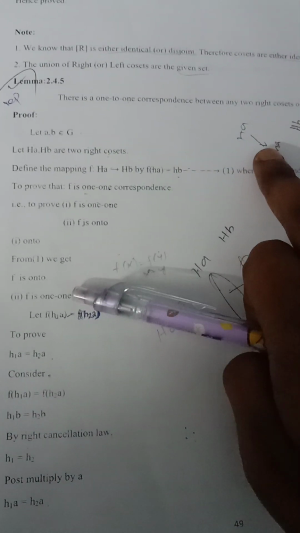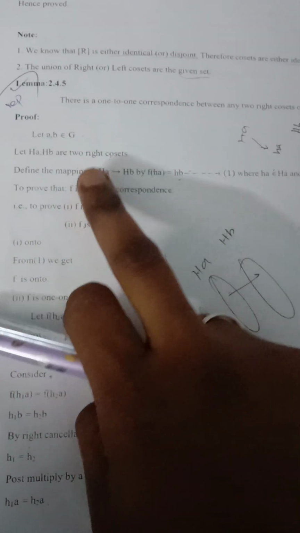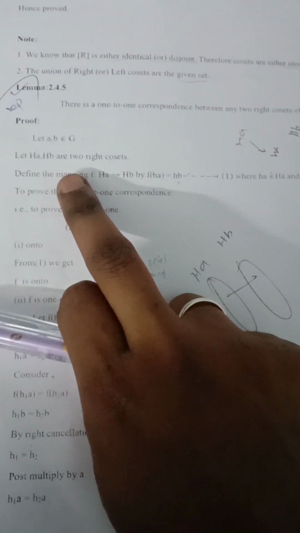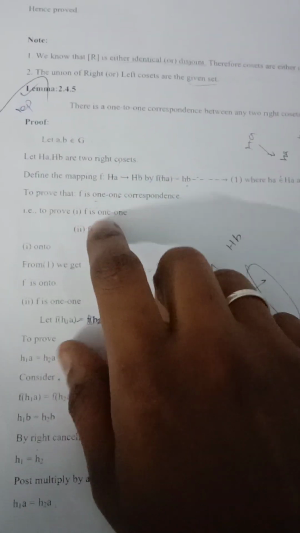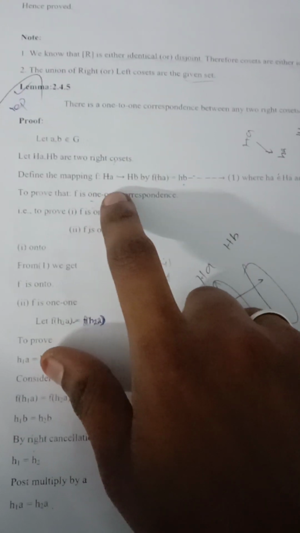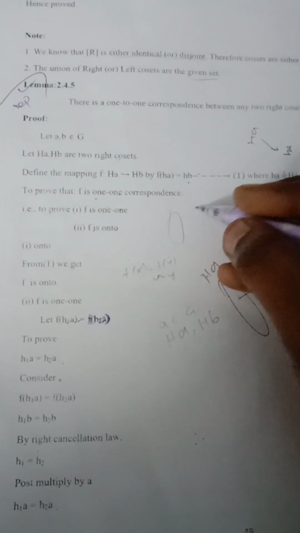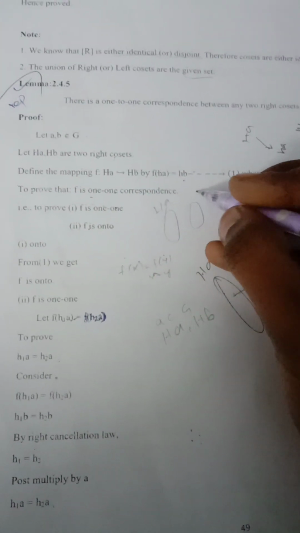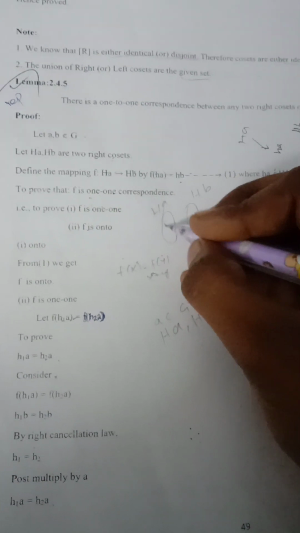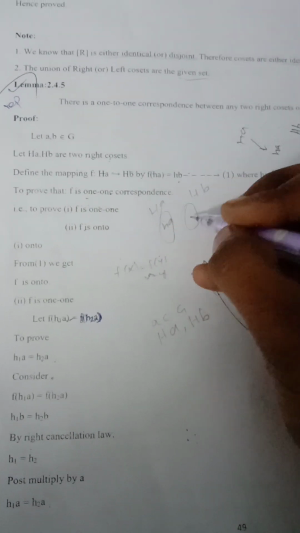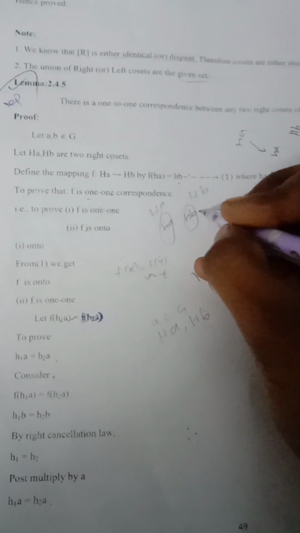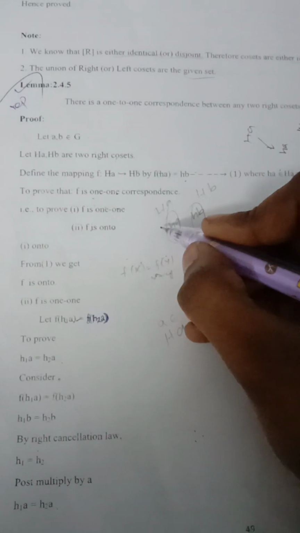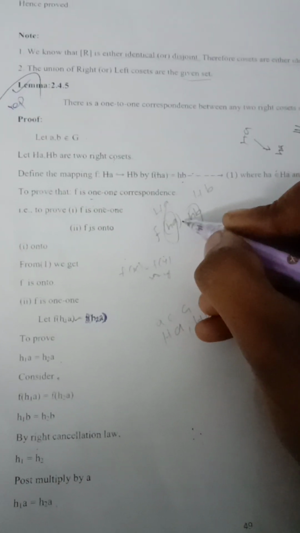So we take two right cosets, where a and b are two elements that belong to the group. Then our right cosets are Ha and Hb, and for a one-to-one correspondence we have to define a mapping from Ha to Hb. So if ha is an element of Ha, and hb is an element of Hb, then the function of ha is hb.